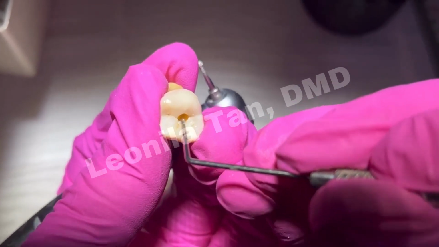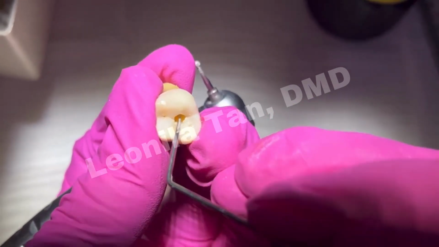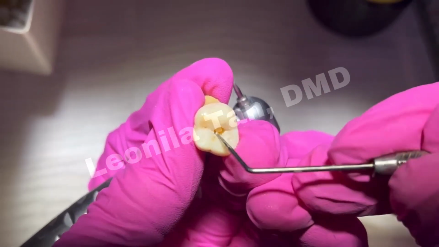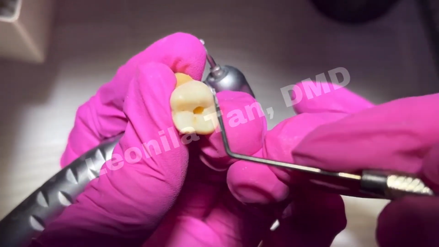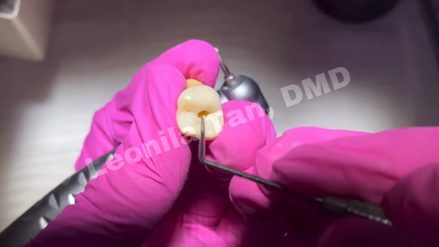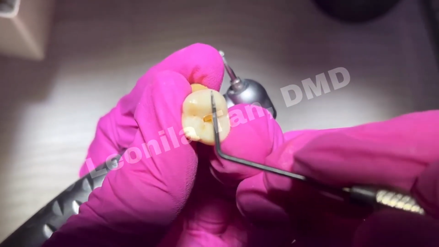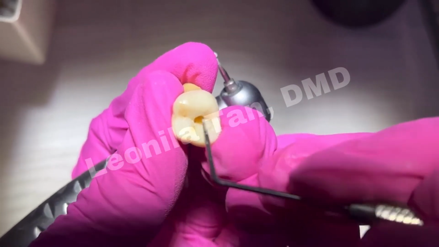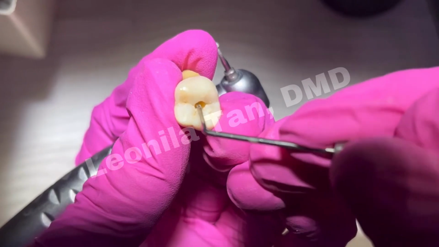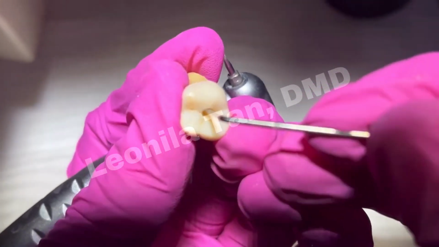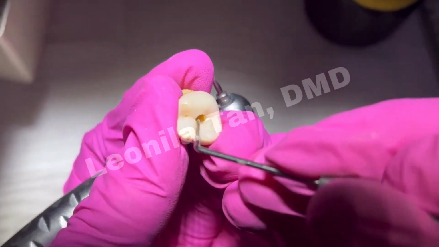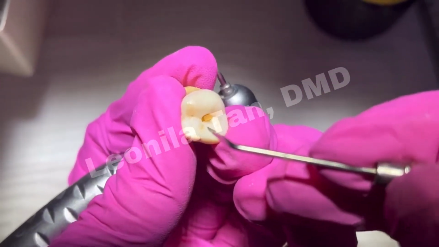So if somehow you feel that it's going in that direction to the mesial or going to the distal, then you need to reorient your burr. Like this one, it's still moving towards the palatal area and I'm avoiding the marginal ridge, and I feel that I am very near already to locating that drop or the entry.